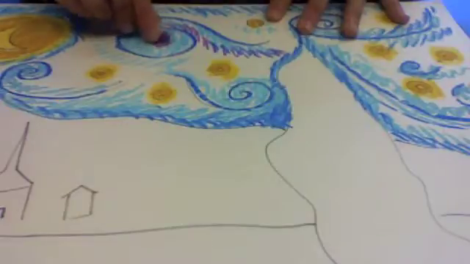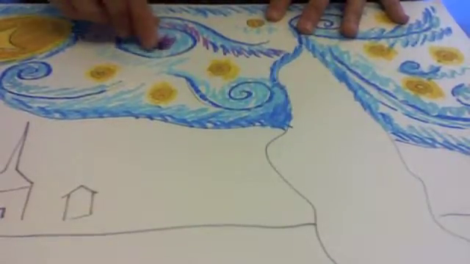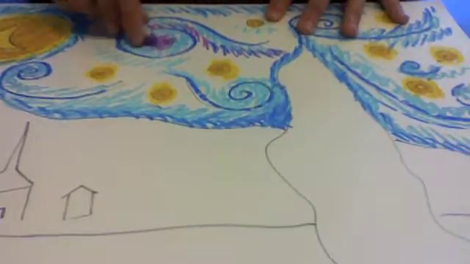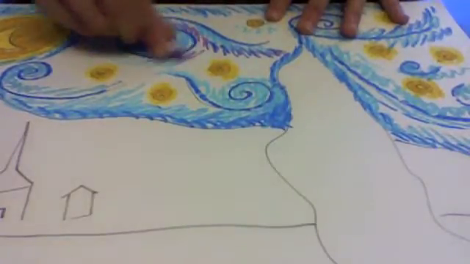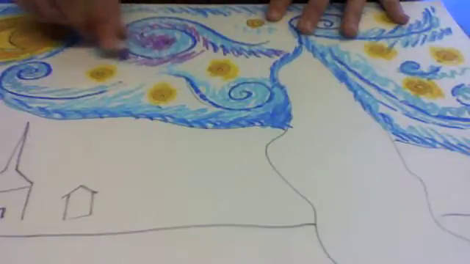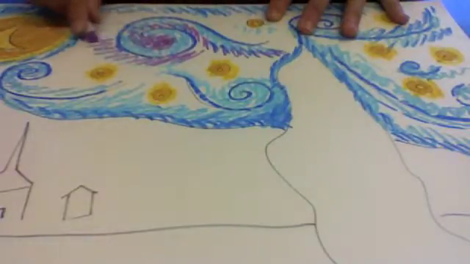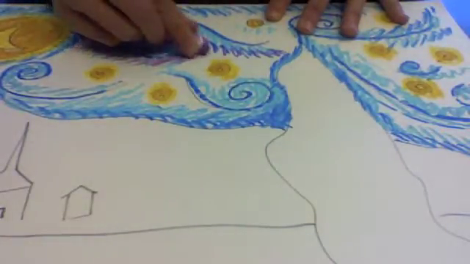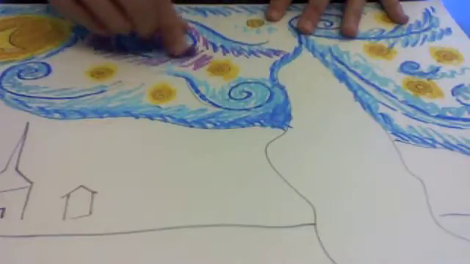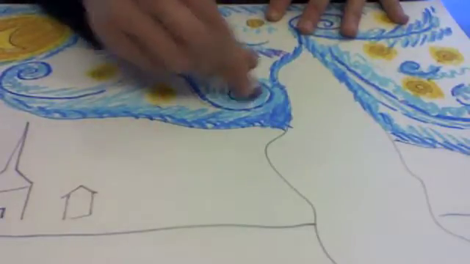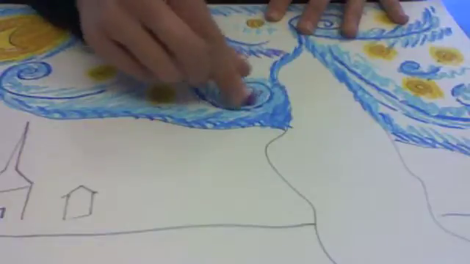I'm going to add some purple in my spirals, continuing to make those small marks, little strokes, taking my time, and continuing to fill in that white paper with color. I know it's going to take a while, but that's okay. I think we're really going to like how it turns out in the end.